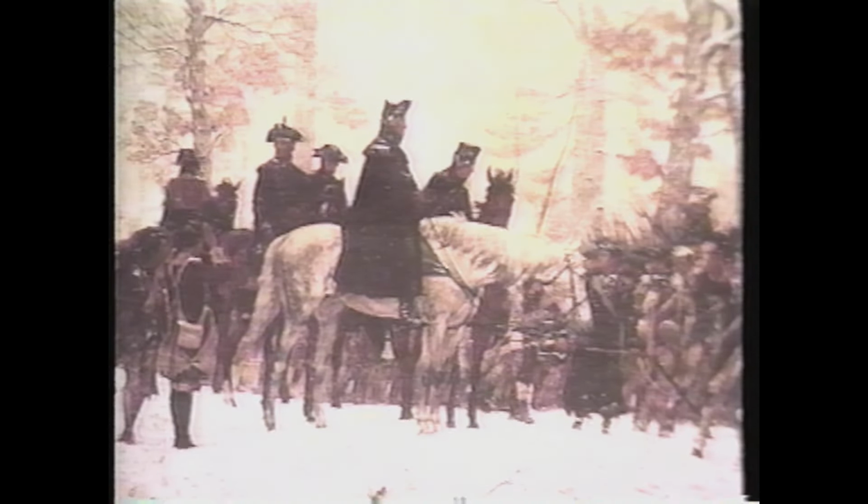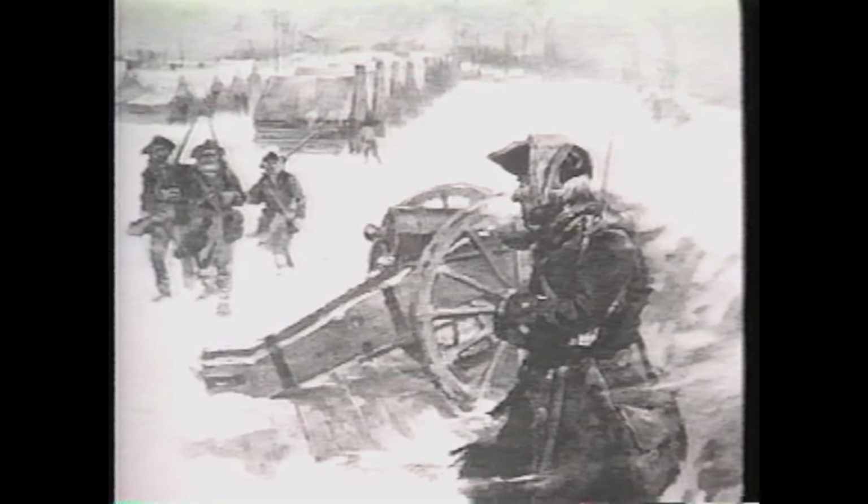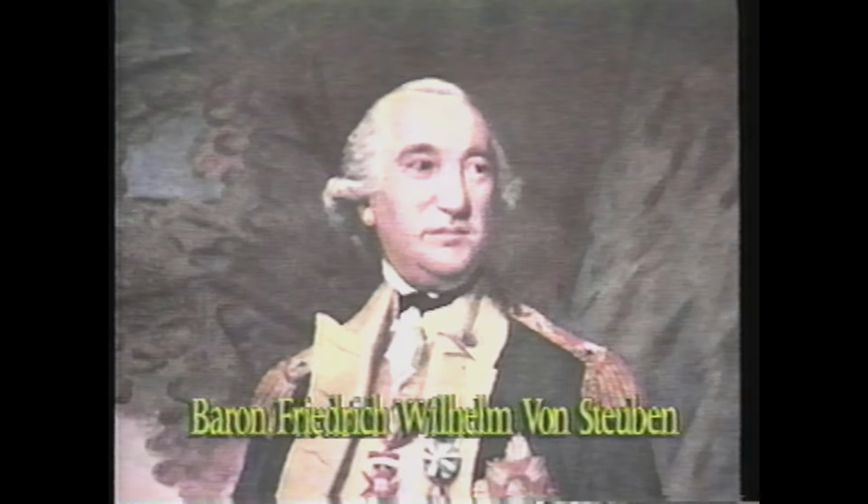With only 11,000 remaining in the Continental Army, Washington and his troops sought shelter for the winter at Valley Forge, Pennsylvania. It was a cruel winter for the men. With a shortage of medical supplies, many of them died of typhus, smallpox, and other diseases. In February of 1778, a Prussian army officer named Baron Friedrich Wilhelm von Steuben arrived at Valley Forge and began to train the beleaguered troops.